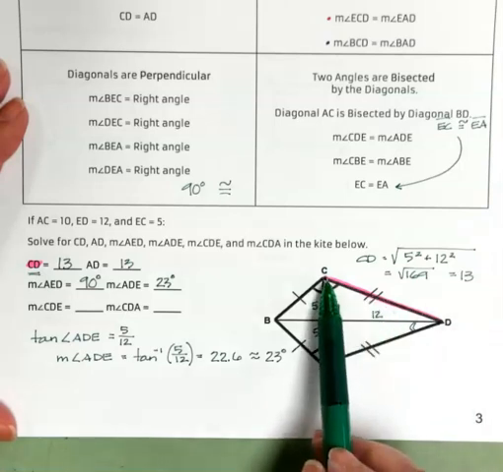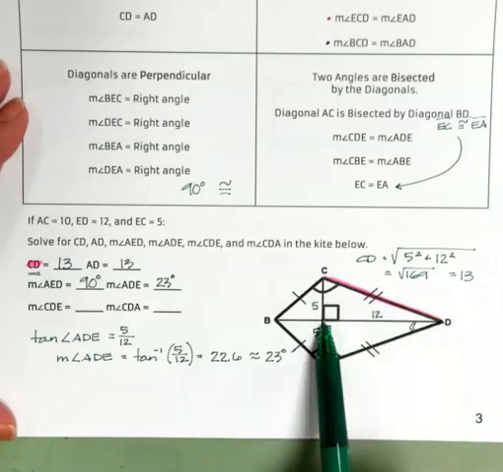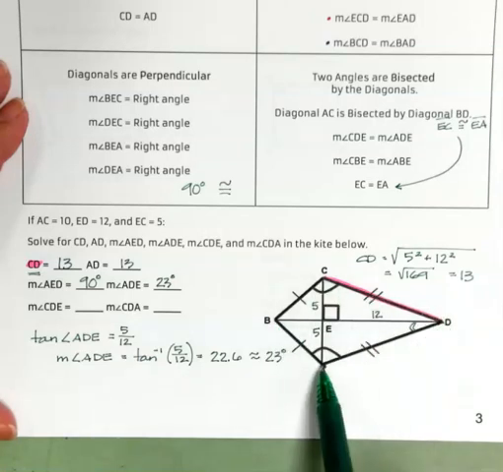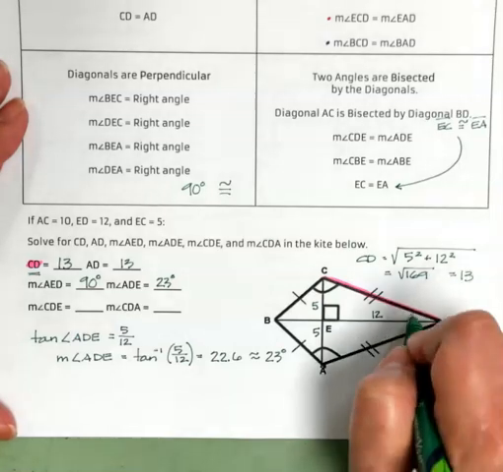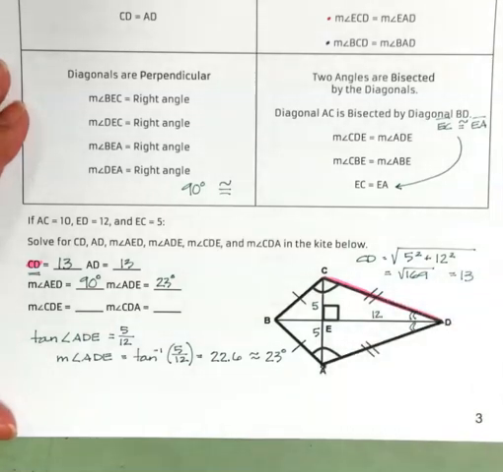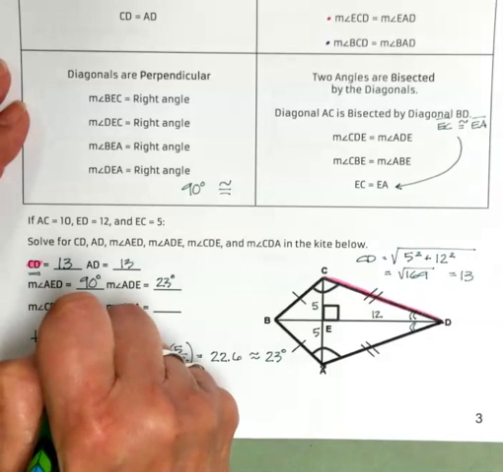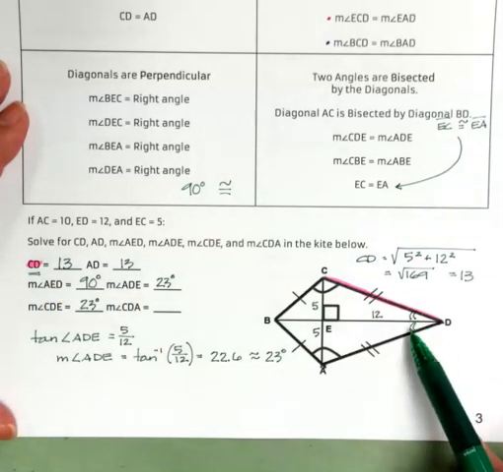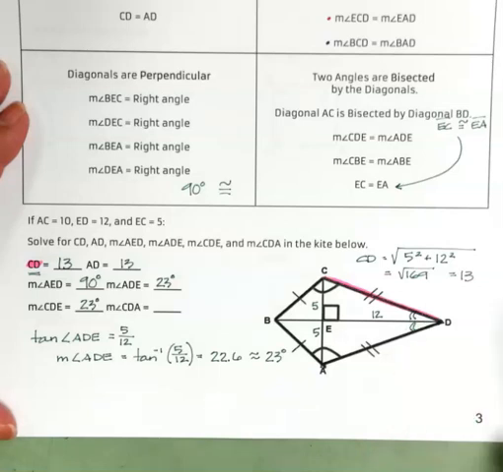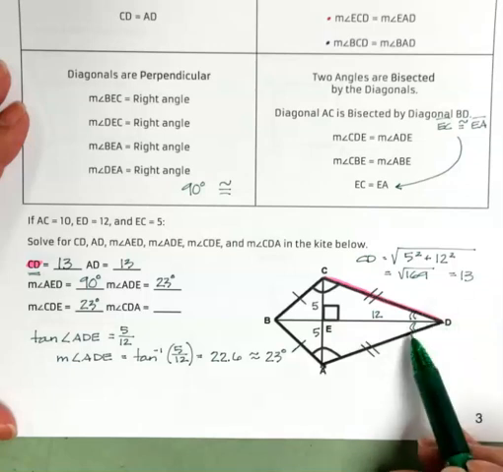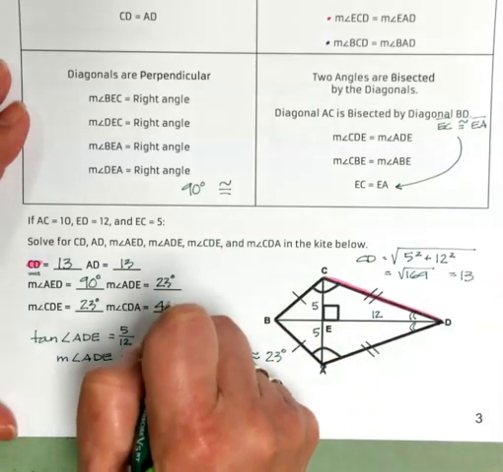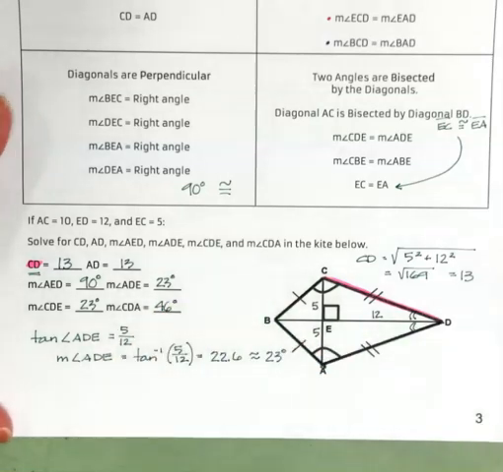We want to find the measure of angle CDE, which, because BD bisects angle CDA, is going to be the same as angle ADE, so this is also 23 degrees. And if we know the two measures of the bisected angle, we're either going to add them together, 23 plus 23, or take one of the angles, 23 times 2, and we get 46 degrees.